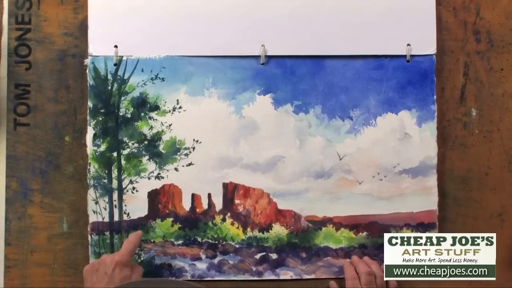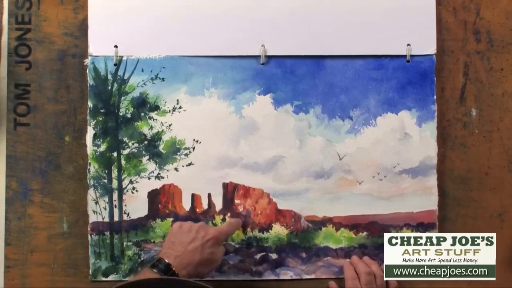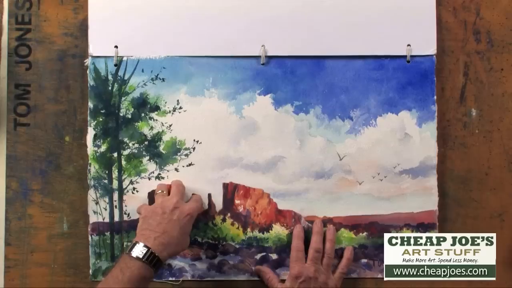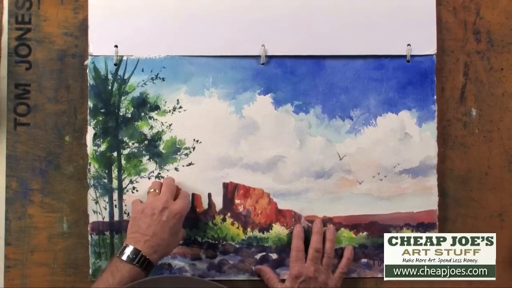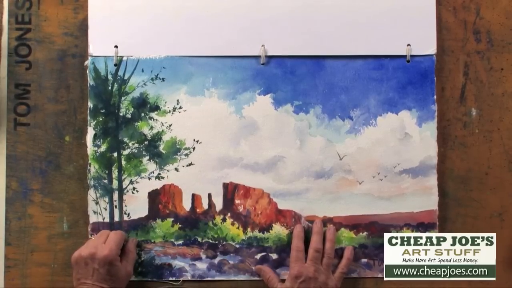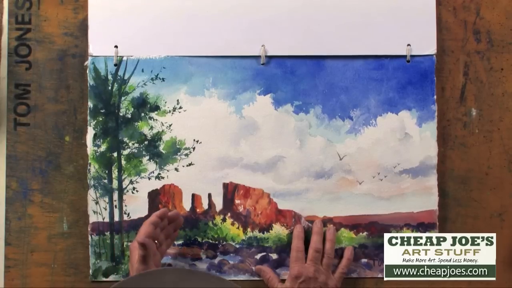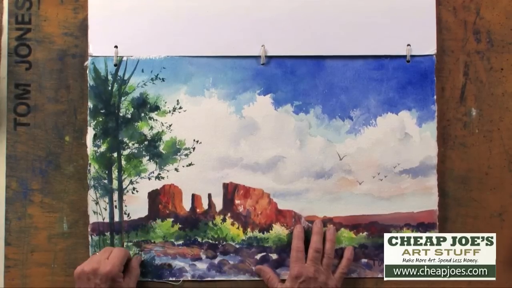You'll notice that the center of interest in this case happens to be in this area. The rest of the painting is equally important, but this is getting the most dynamic effect right here in this particular painting. Okay? Try using the center of interest in your painting in a very strong way, and you'll find that you'll have more paintings, or paintings with more impact in the future.